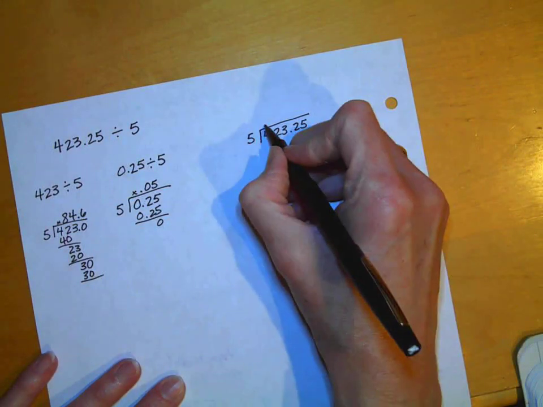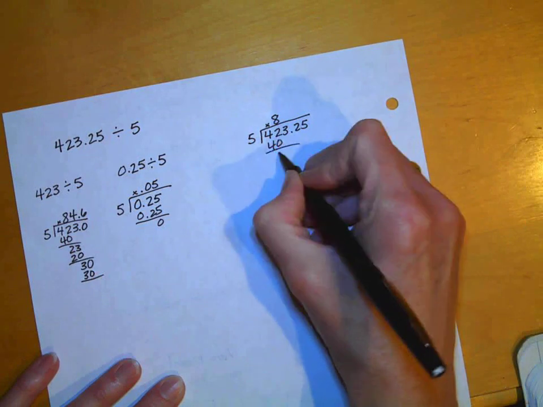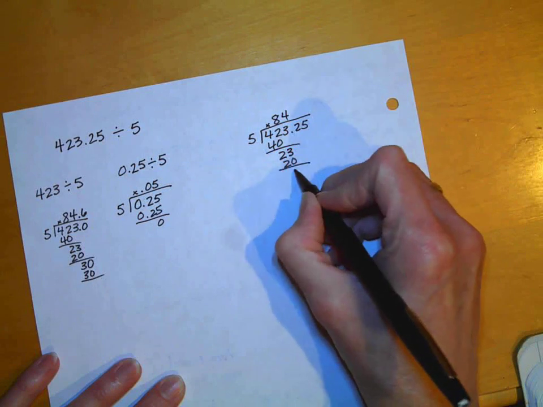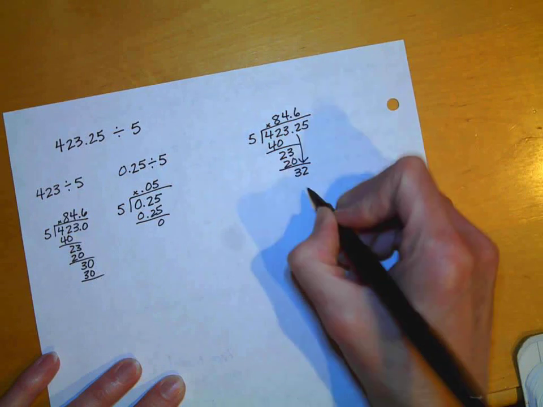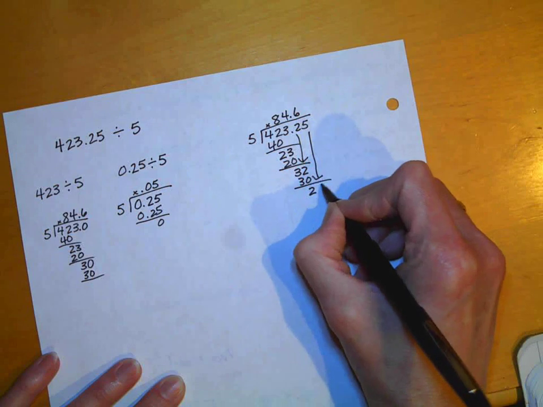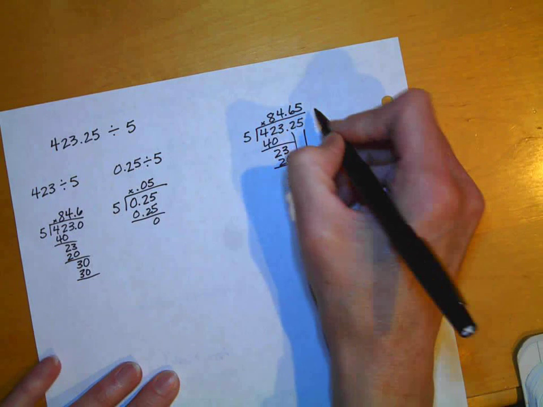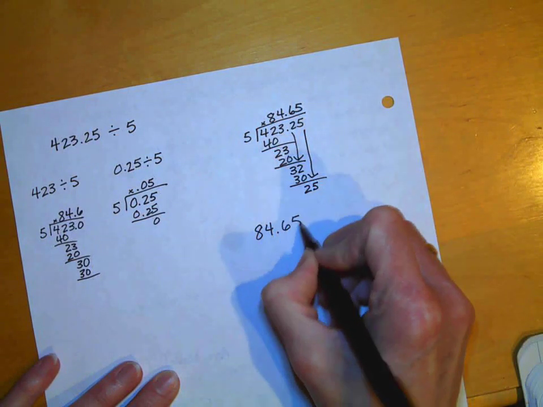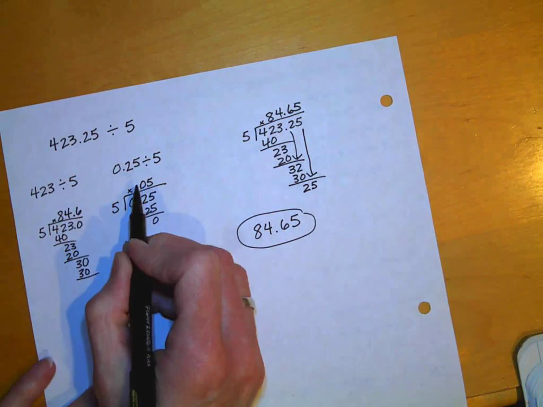So we're going to leave that for just a second and let's see what it looks like over here. So again, we couldn't, but here we go, 8, which gives us 40, which gives us that. So that would be 4, which gives me this. Bring down the 2, and we're going to say 6, which is 30. Bring down the 5 over here, and we're going to go 5. Okay? And so we get an answer of 84 and 65 hundredths as our answer.